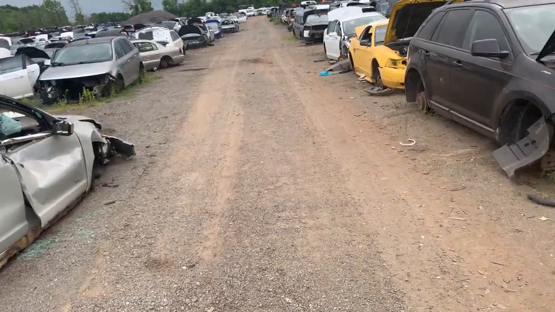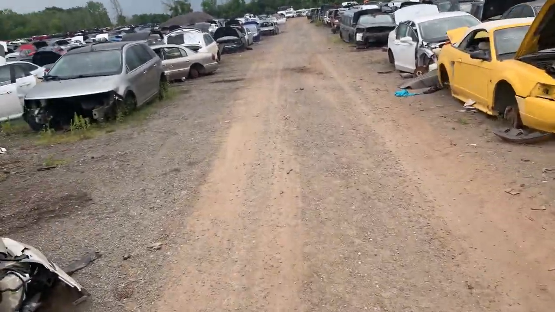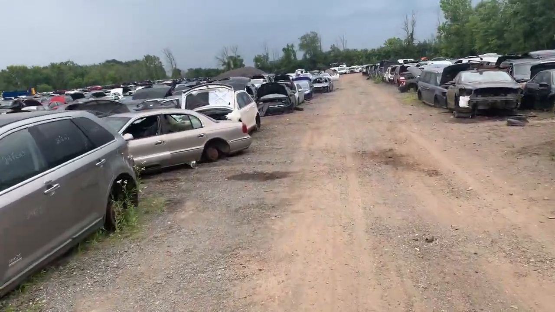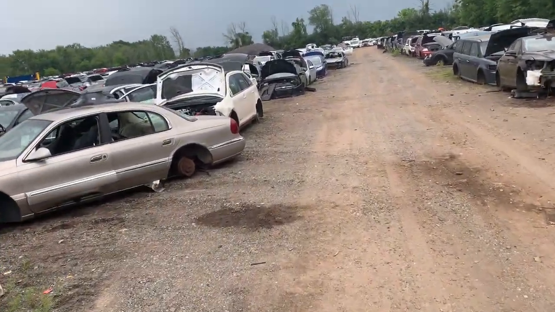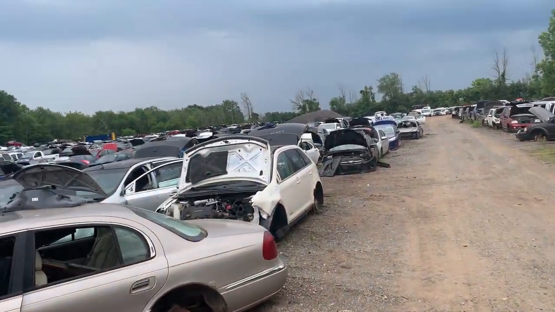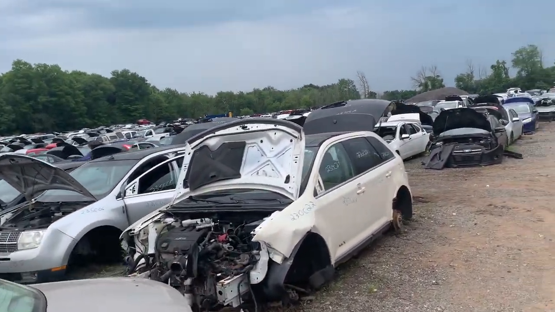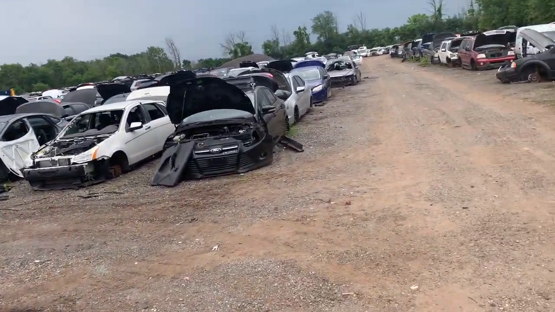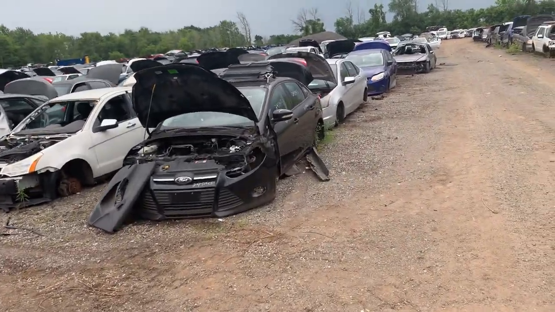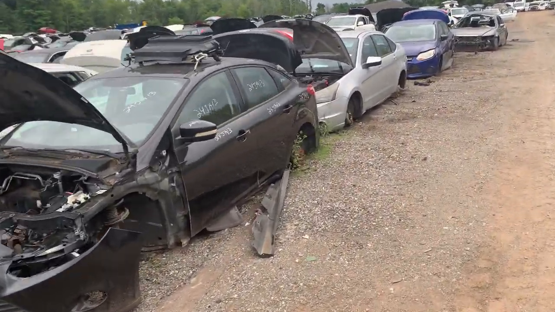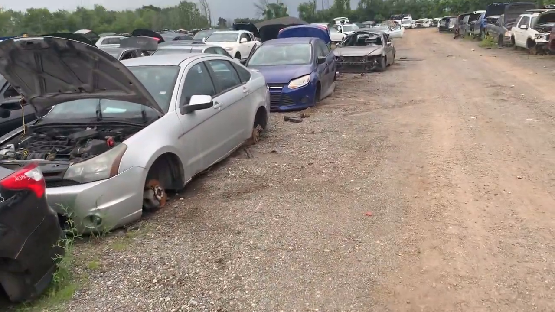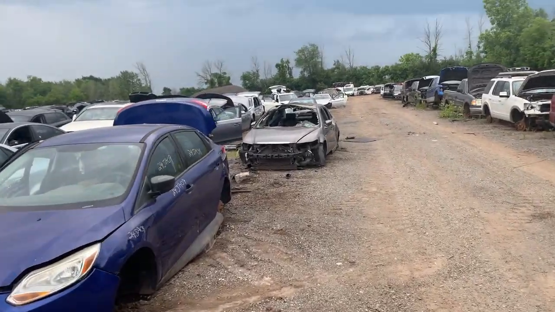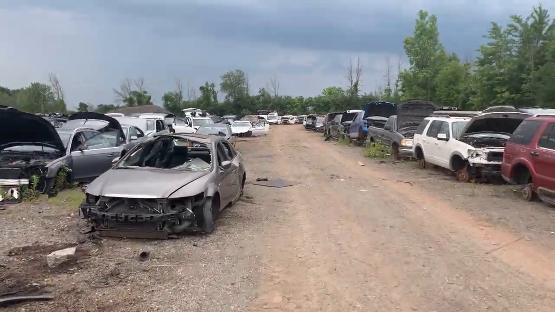I'm here at one of the city junkyards to pull a blower motor for my Mitsubishi. It's pretty big here. They told me it's at the very back.